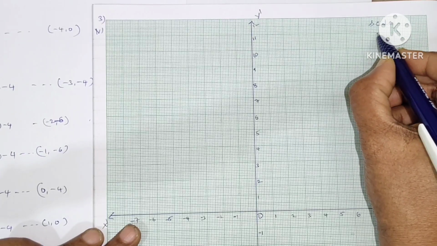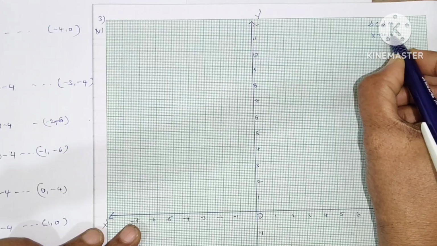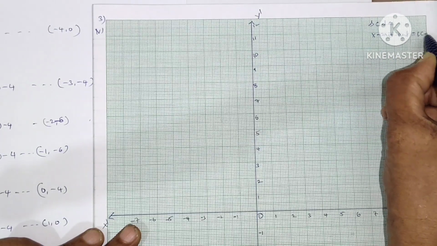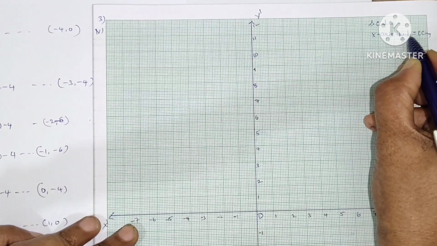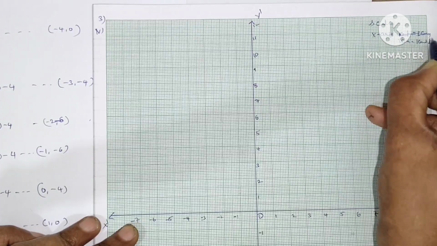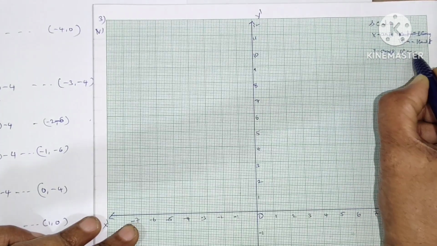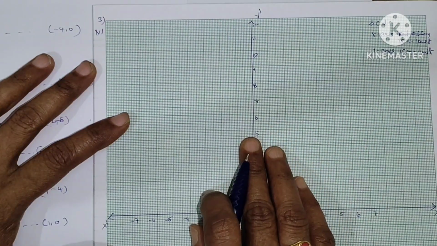So here on the x axis, 1 unit equals 1 centimeter. Next, on the y axis, 1 centimeter equals 1 unit. So this is the scale. So now we draw the diagram.